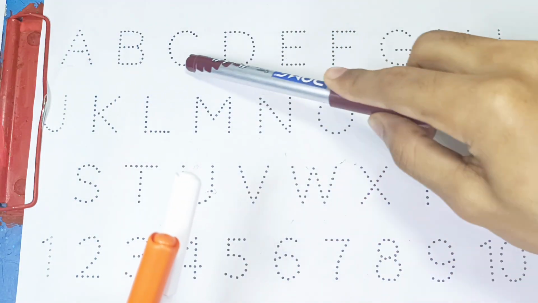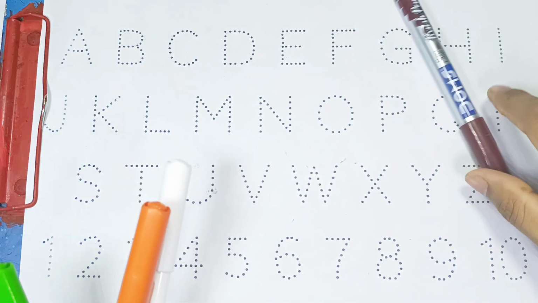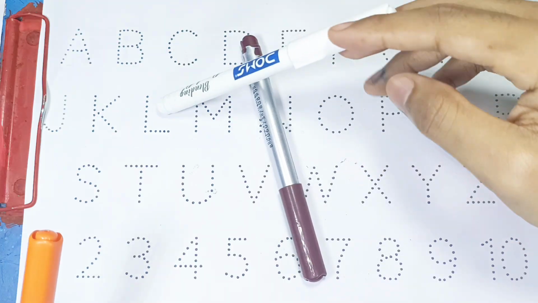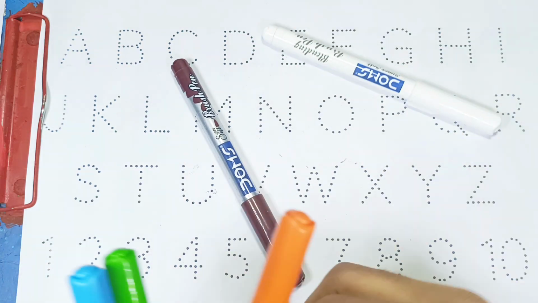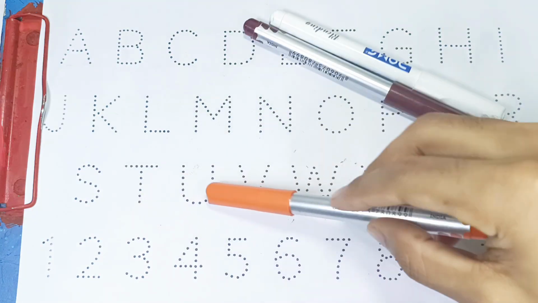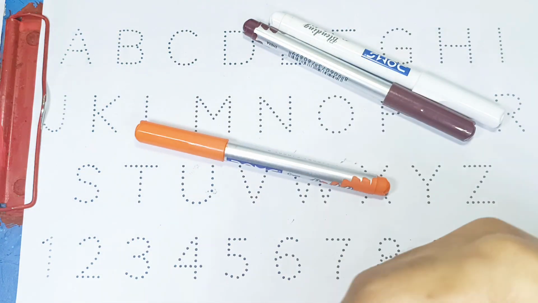A, B, C, D, E, F, G, H, I, J, K, L, M, N, O, P, Q, R, S, T, U, V, W, X, Y, and the last one is Z.